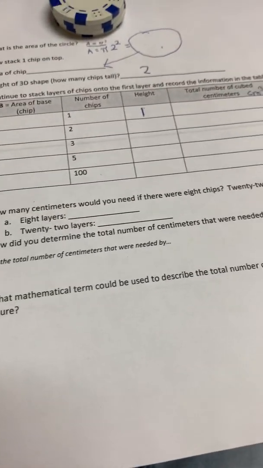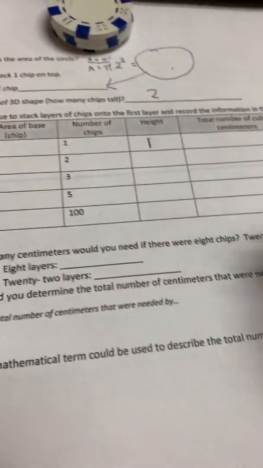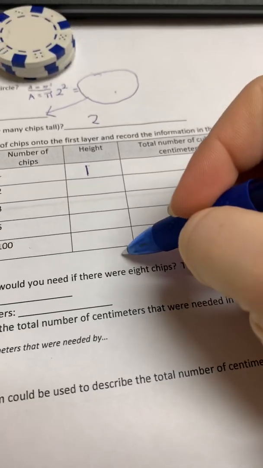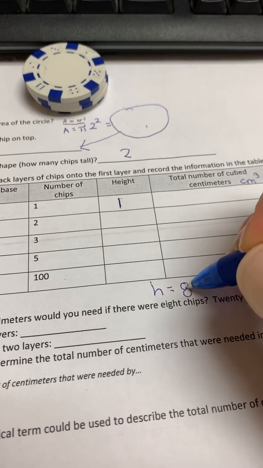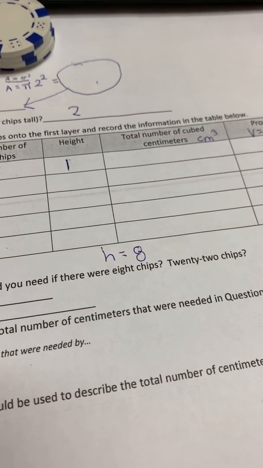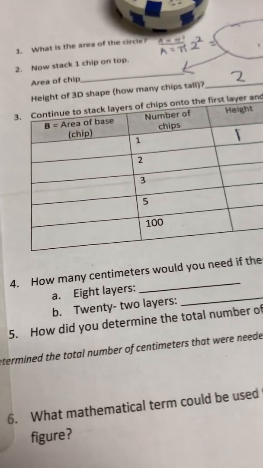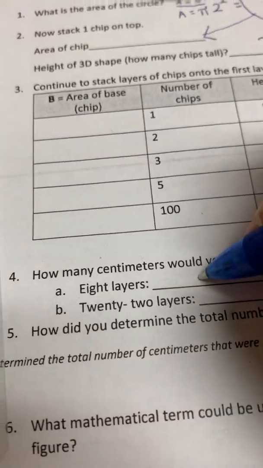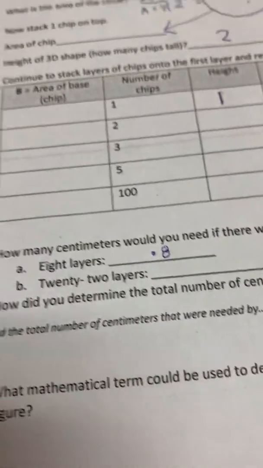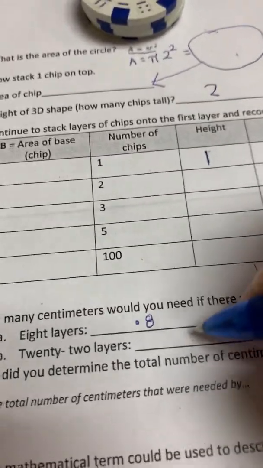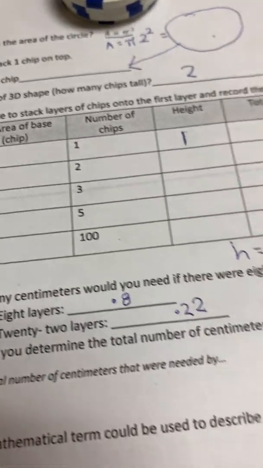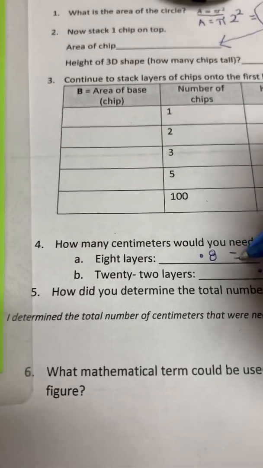Okay, so this says how many centimeters would you need if there were 8 chips? So if there's 8 chips, your height would be 8. You already know what your area of the base is. So 8 layers would be times 8. So this number, the area of the base, times 8. 22 layers, that number times 22. Okay, you'll have to actually find out what that equals.